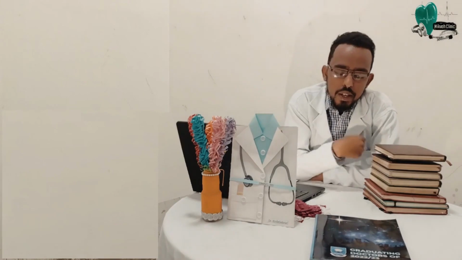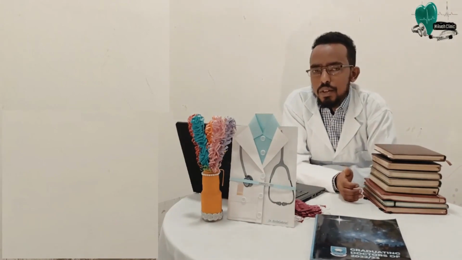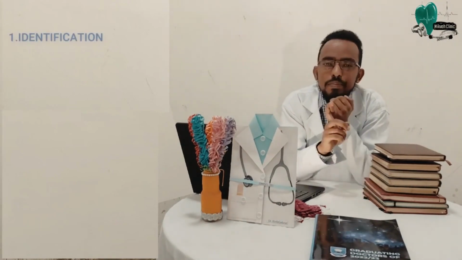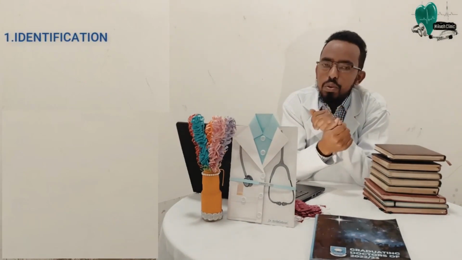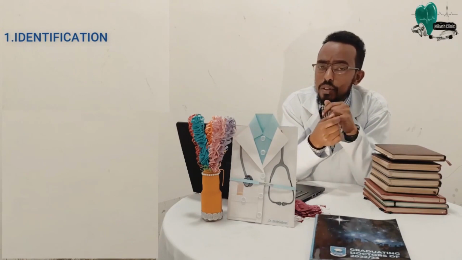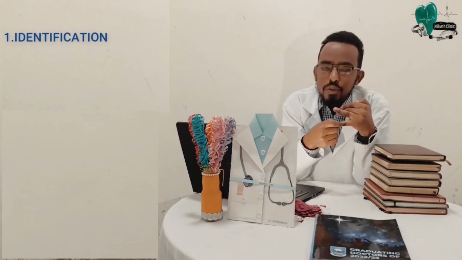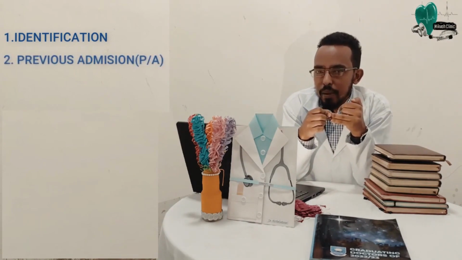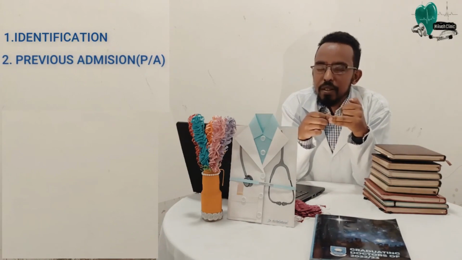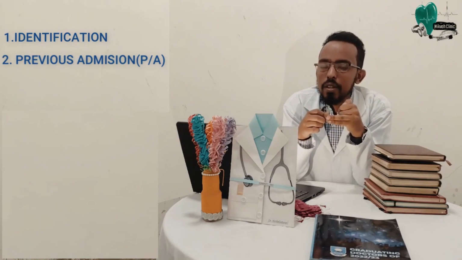So in general, the backbone or the skeleton of history starts with, one, identification of the patient. It has its own components, and there are points that we should include in the identification of the patient. The next one is, if there is any previous admission, it should be elaborated, especially if that previous admission is not related with the current complaint. We can elaborate and discuss it under the previous admission of the patient.